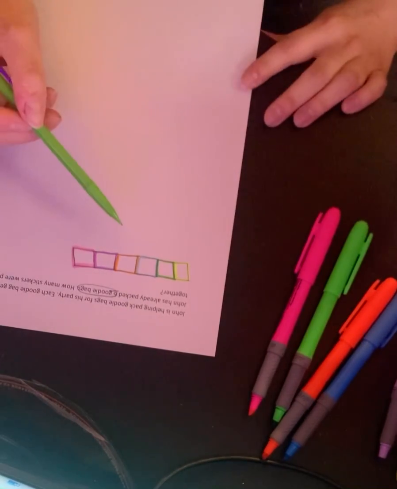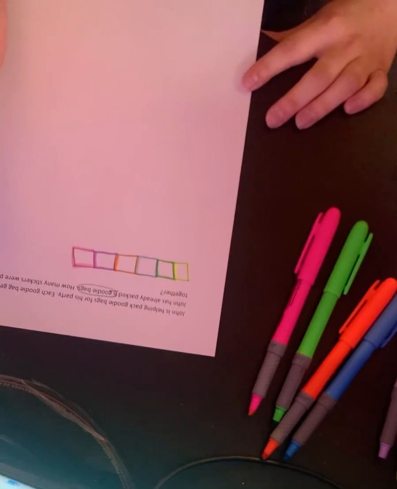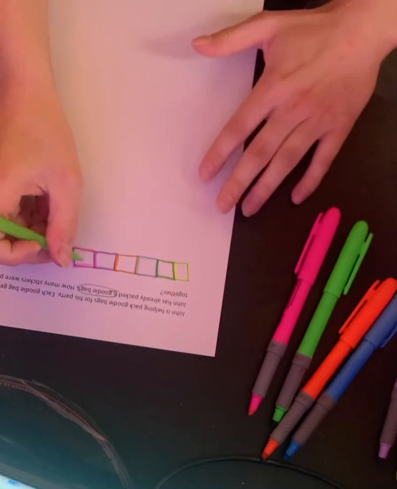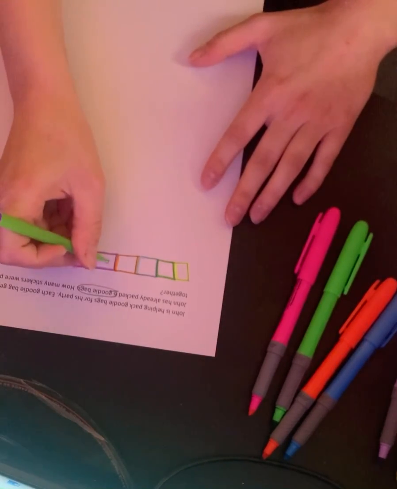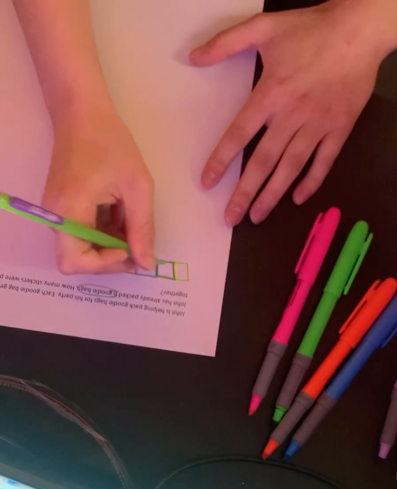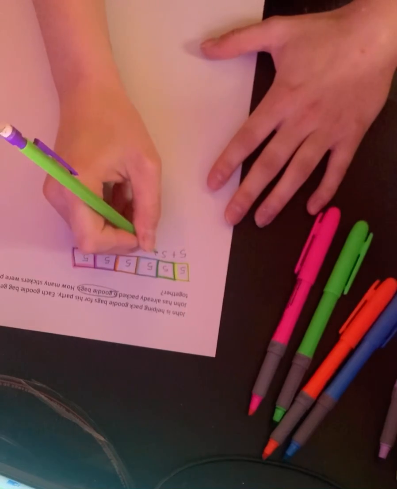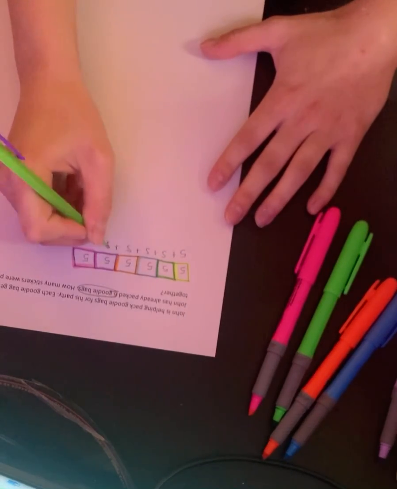Okay, so next we have our 6 goodie bags, or 6 boxes. We need to put 5 stickers, 5 units, objects in the goodie bags. So we are going to put a 5 here to represent the 5 stickers. And at this point, I would leave it up to the students. It depends on how far into the unit or how good they are at multiplication. They could either do 5 plus 5 plus 5 plus 5 plus 5 plus 5.